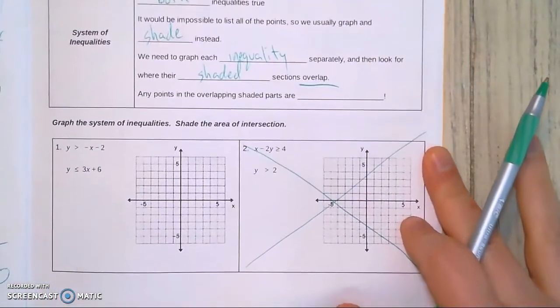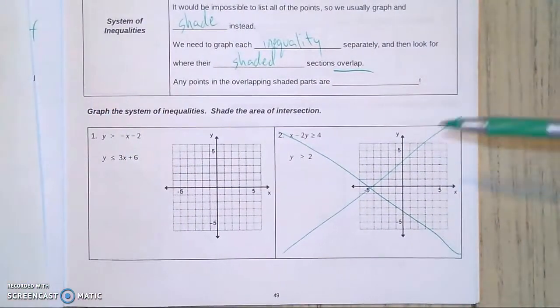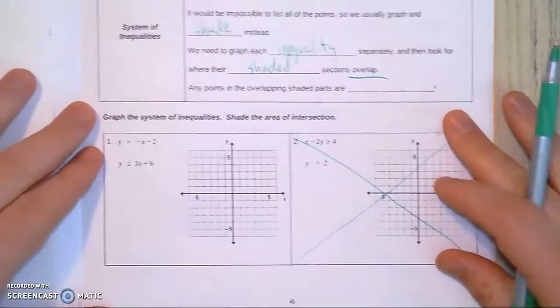So let's go ahead and take a look at our example down here, number 1. You'll notice I crossed out number 2. There's a mistake with the problem. Some of it takes place off the graph, so we're going to skip that one. We'll be good with just our one example for this.